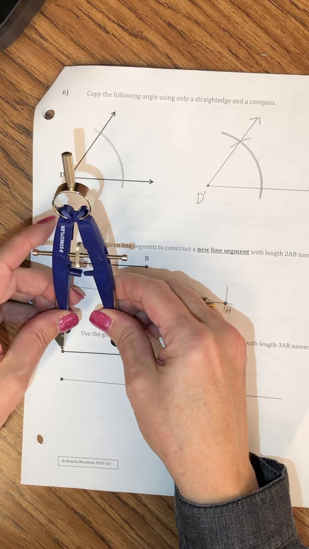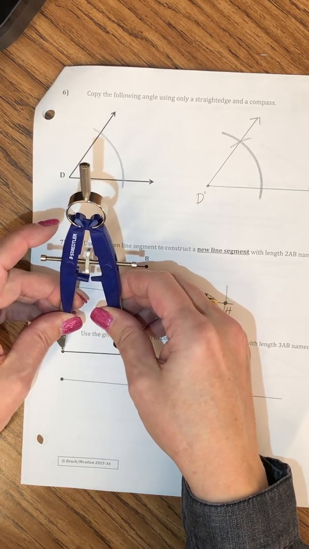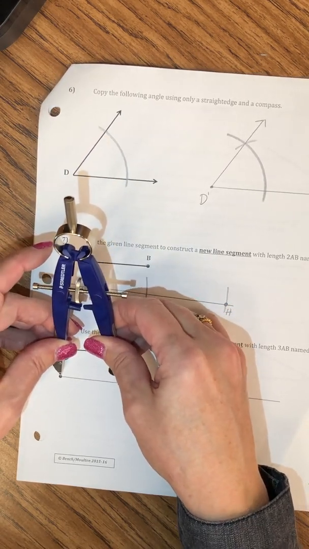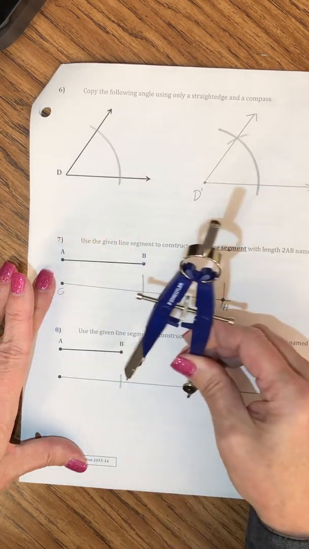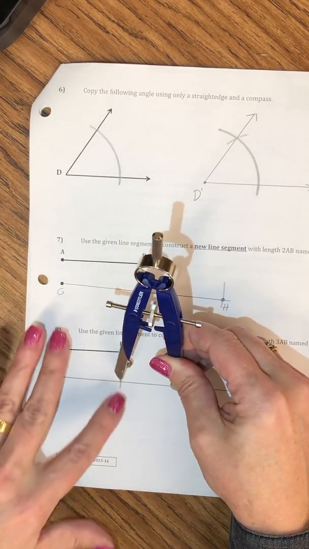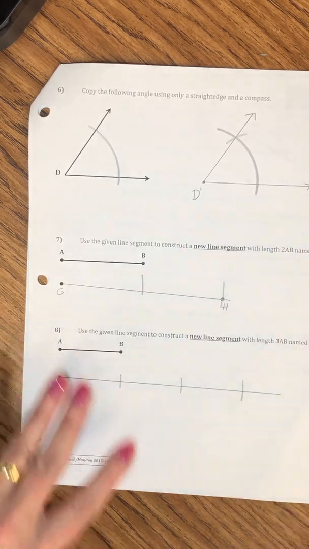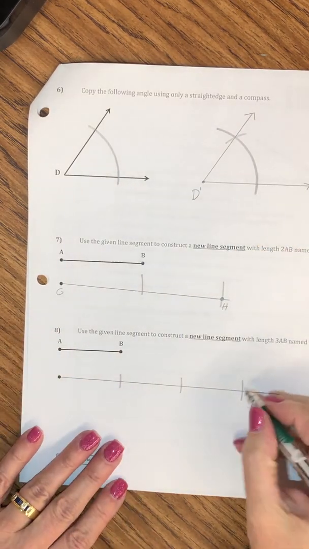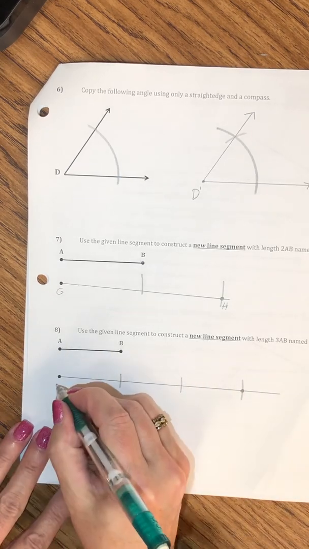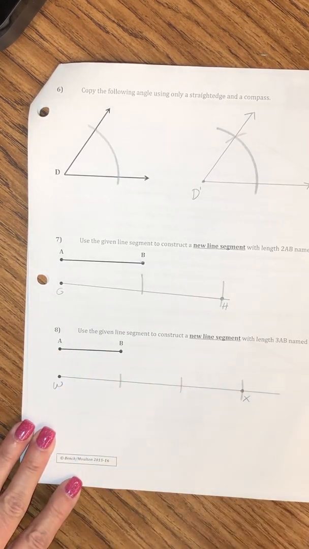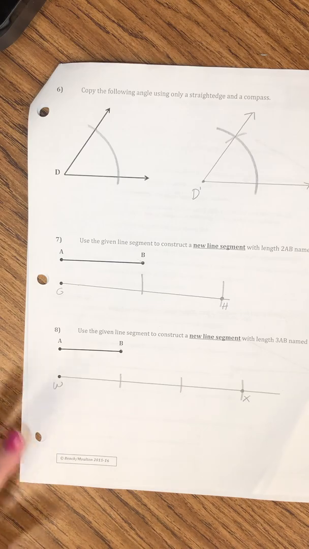Then find the measurement from A to B. Come here. And we go 1, we put our point right there on that new point, 2 and 3. This is our new endpoint, and this is WX. So segment WX right there. So either way would work.